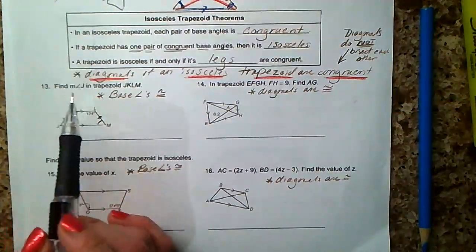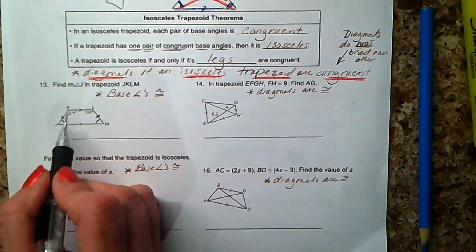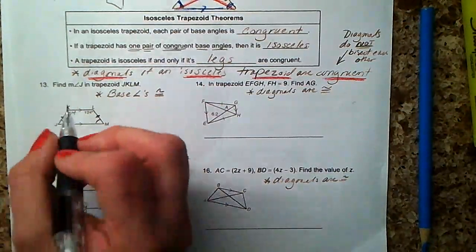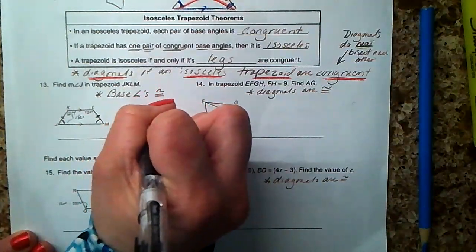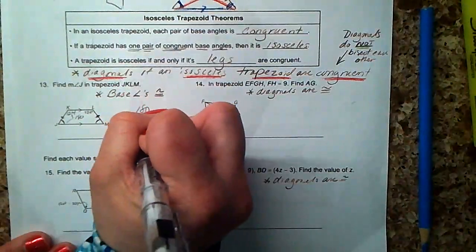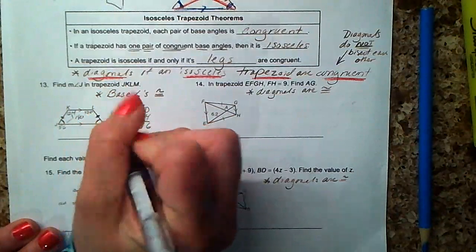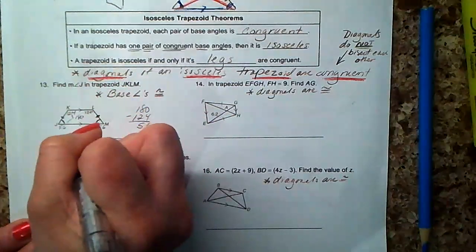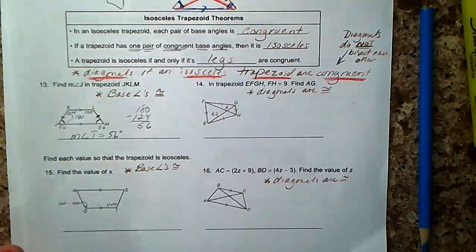It says, find angle J. Well, remember, we have two pairs of consecutive angles that are supplementary. So these two angles right here have to add to 180. So I can take 180 minus 124 for that, and I'm going to get 56. So angle J is 56 and also angle M. And it asks for the measure of angle J. So J is 56 degrees. Okay, let's look at the next one over here.